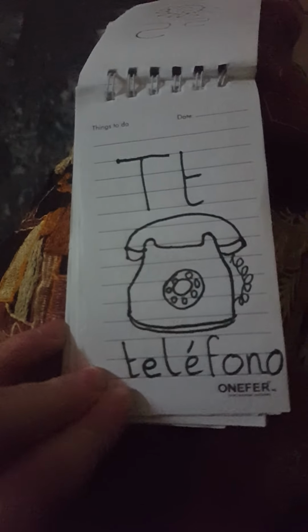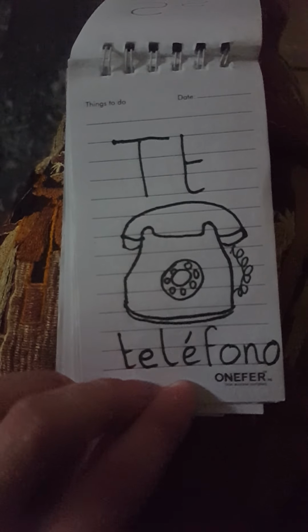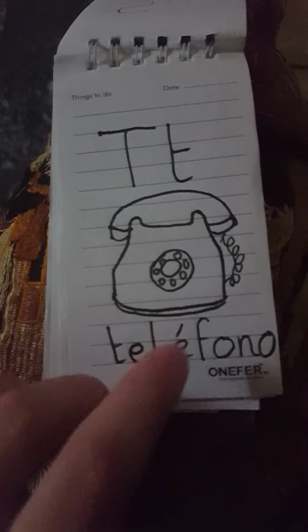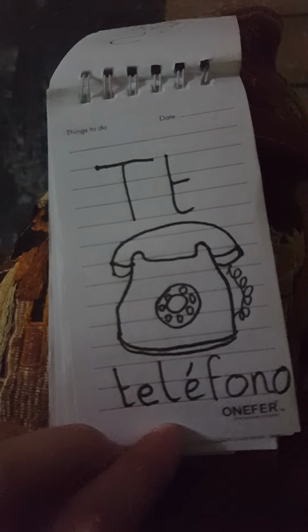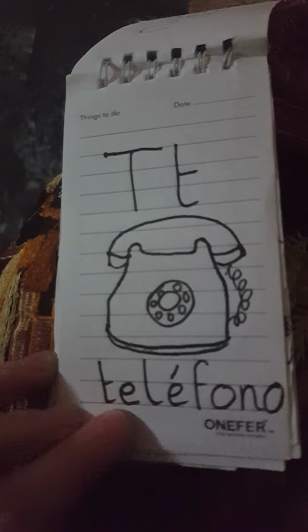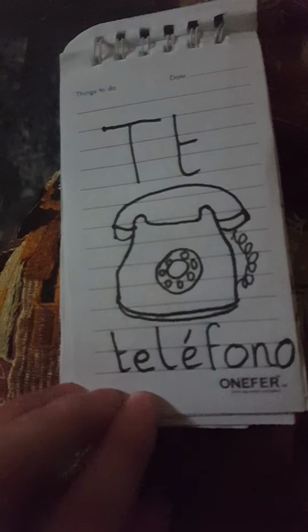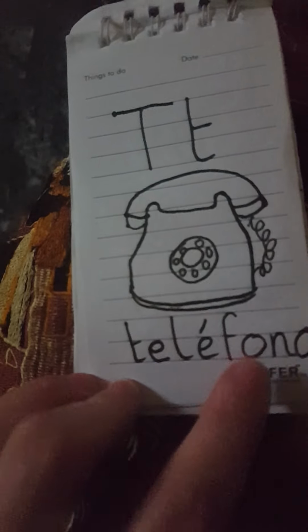S, sol. T, teléfono. Again, we have an accent here on the middle vowel E. If we were to say this word without the accent, we would say teléfono. So we would be putting the accent naturally on the first vowel, but here we have to make an effort. We have to put it here. So teléfono, teléfono.